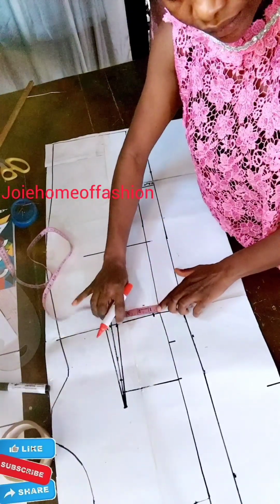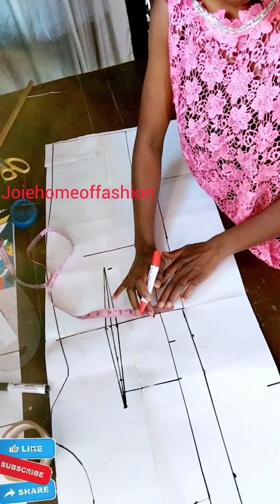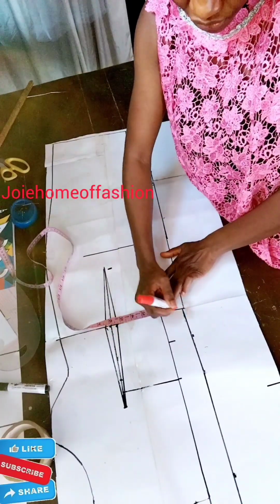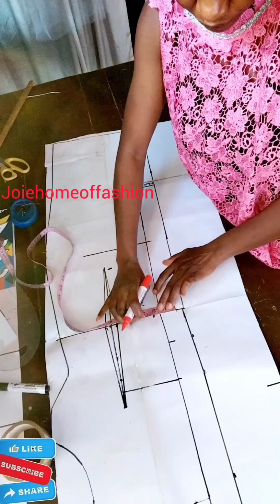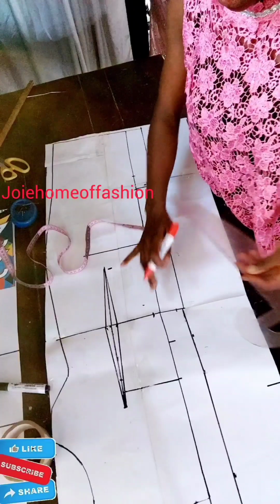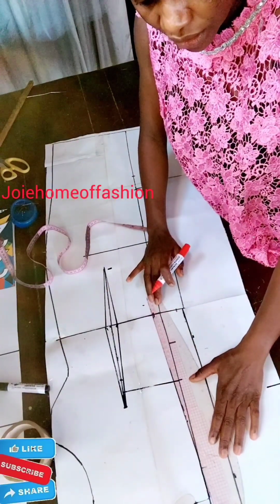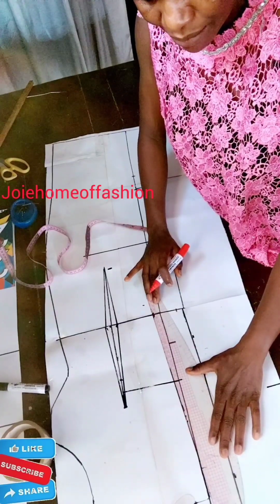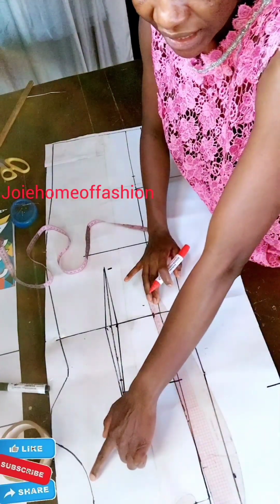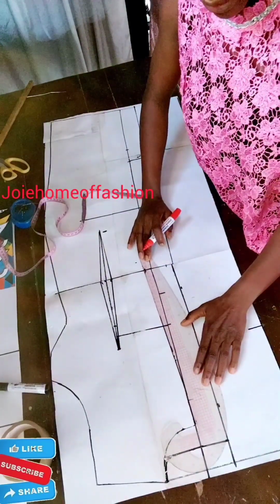Now from this zipper allowance, from the point that we came in, you place your 2 inches from here. So now this is your new 2 inches. Before then, what would I do? From this ½ inch that you came in, we're going to place our ruler at least above the bust point, above the chest line, almost to the half of the armhole.